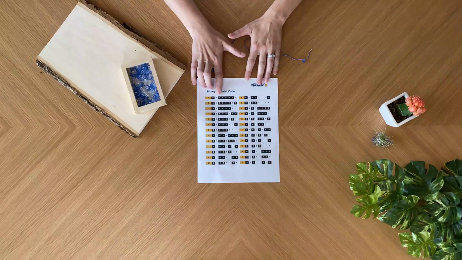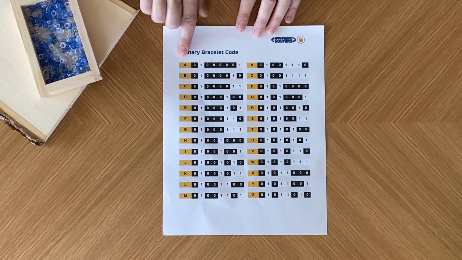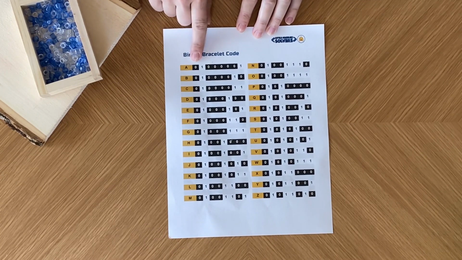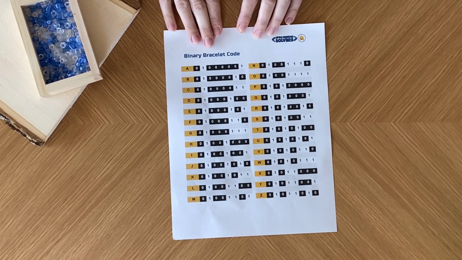So what we are learning about is binary, which is the language of computers. When we speak to each other, we use the alphabet, the ABCs, to speak. Computers use ones and zeros. So if you look at this sheet, when we use the letter A, the computer uses the number 01000001. And that means the letter A.